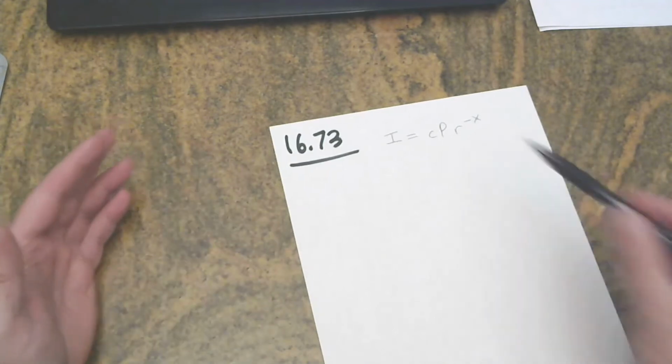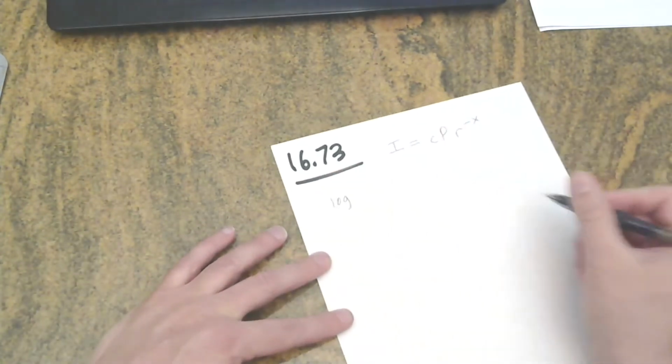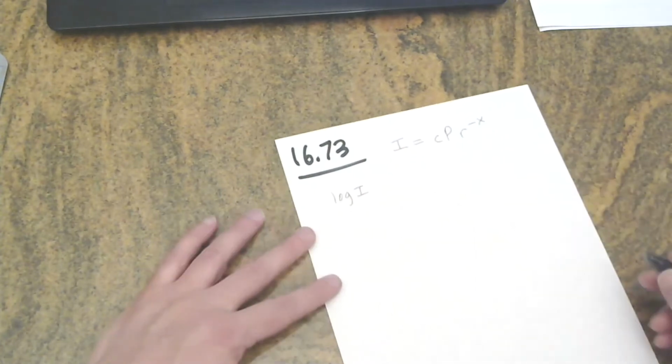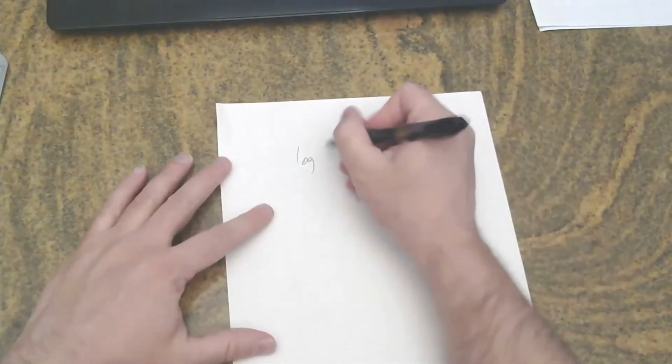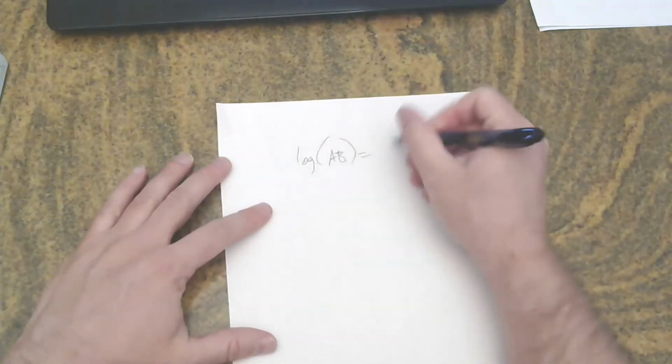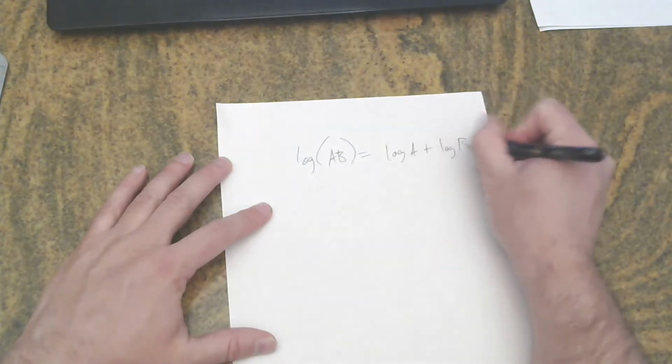An exponential function is like an anti-log. So we'll take the log base 10 of both sides, and I'm just going to write log. It's understood that I mean log base 10. And then let's use the rule for the log of a product. The log of AB is the same as the log of A plus the log of B.